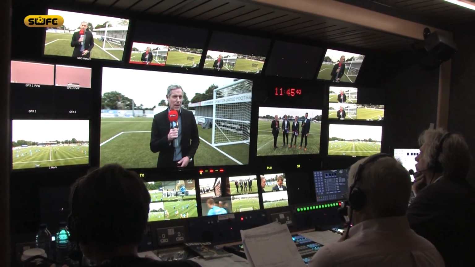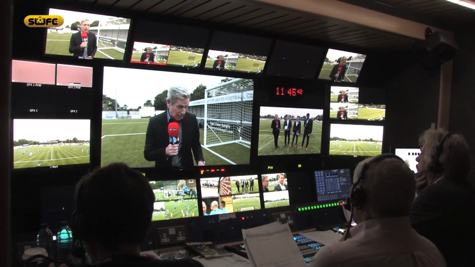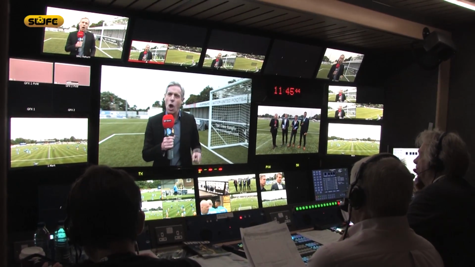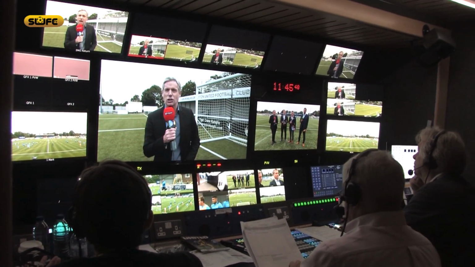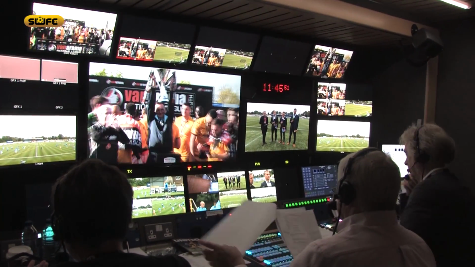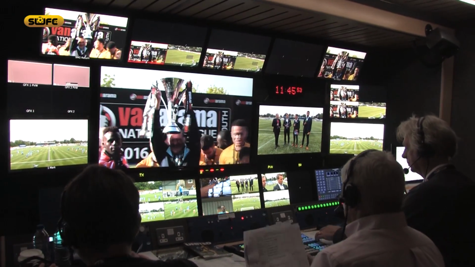It's not a muddy pitch anymore here, though. In fact, a 3G artificial surface awaits the visit of Tranmere Rovers in our latest live offering from the National League. Sutton are back at this level for the first time in 16 years after winning the National League.